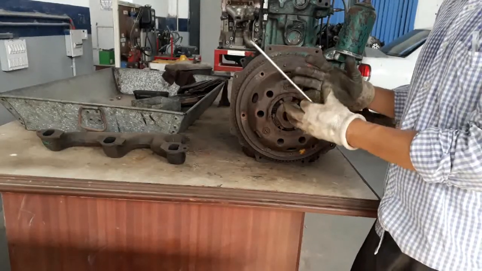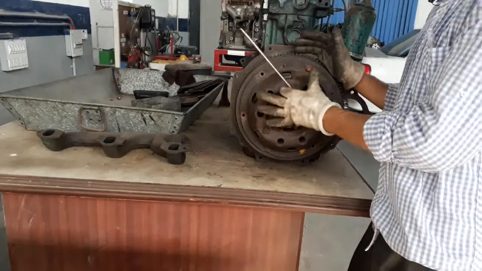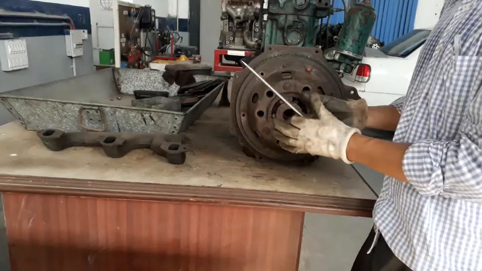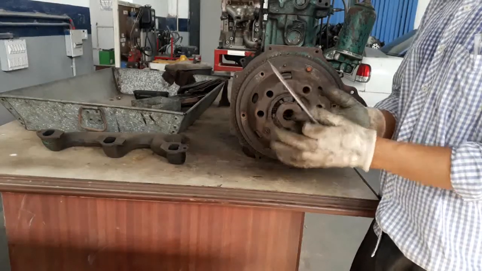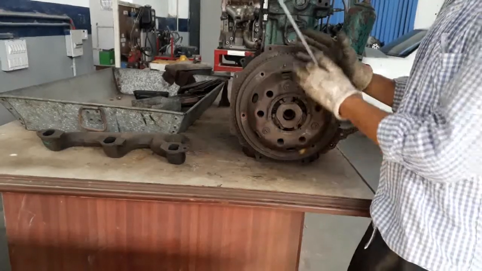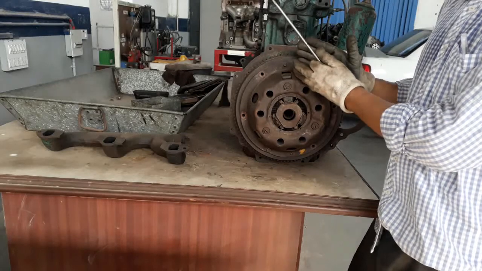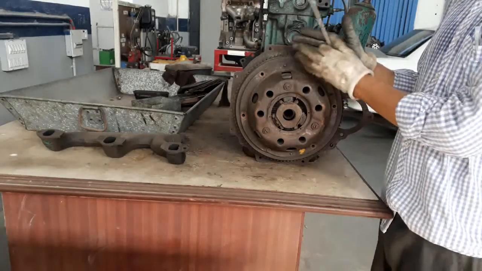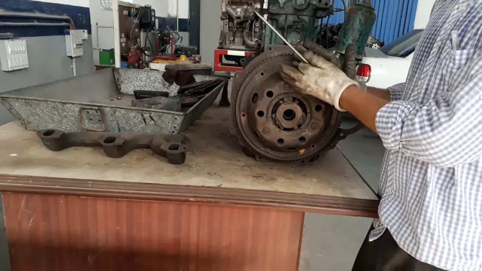Suppose the clutch is engaged, but the power is not fully transmitted. The friction surfaces slide over each other and produce less turning effort.